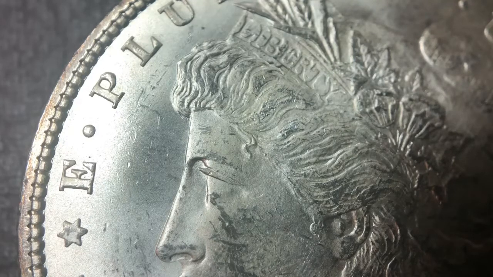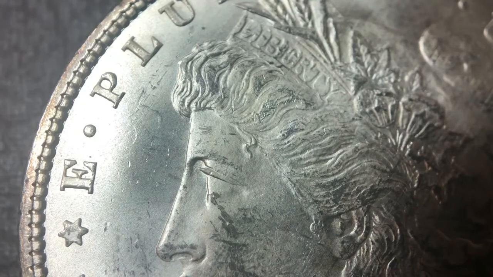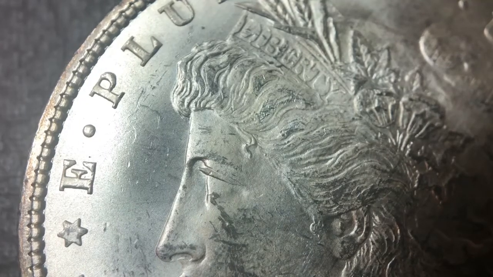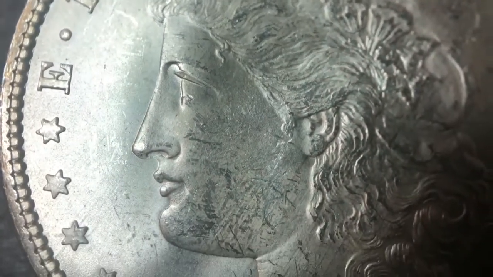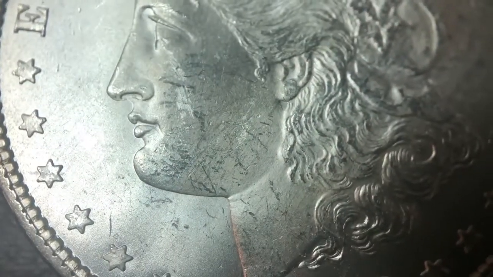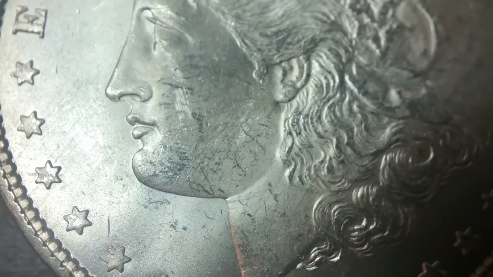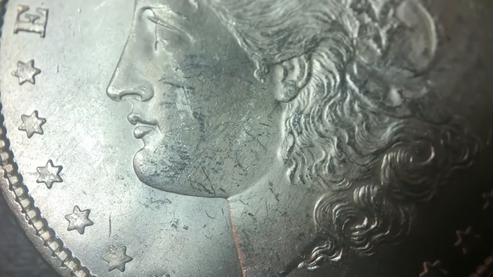Then NGC calls the next one DPL, a deep proof-like, and PCGS calls it DMPL, a deep mirror proof-like. They both understand these as a circulation strike. However, the field has unusually clean mirror fields, and often the devices are going to be frosty.